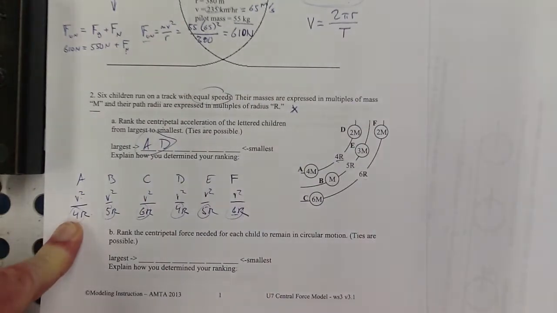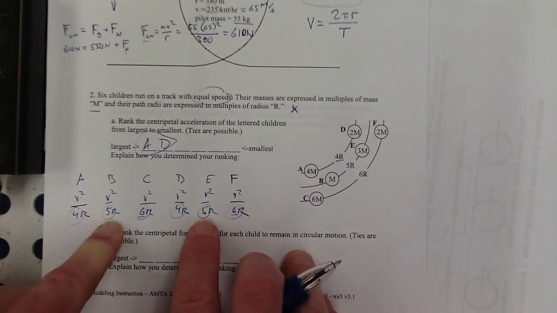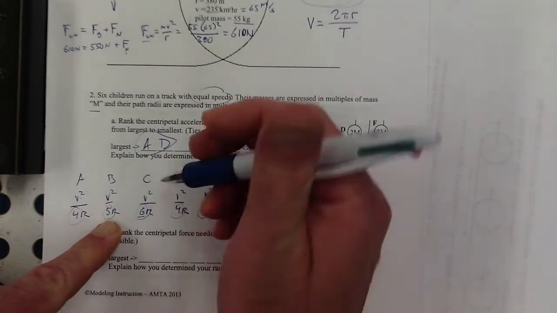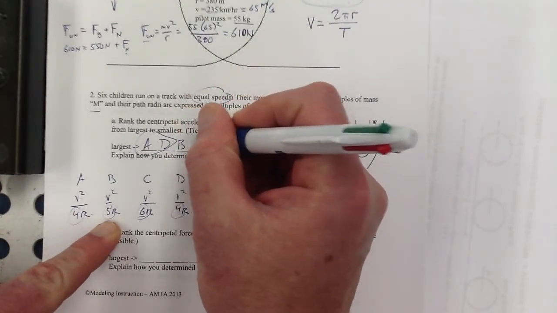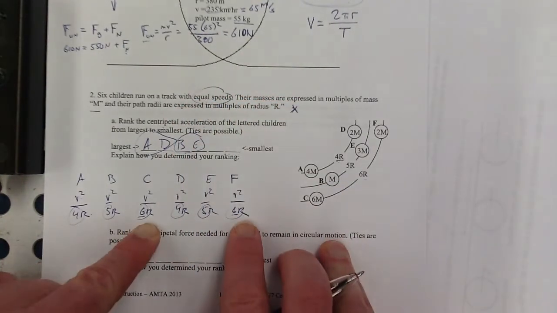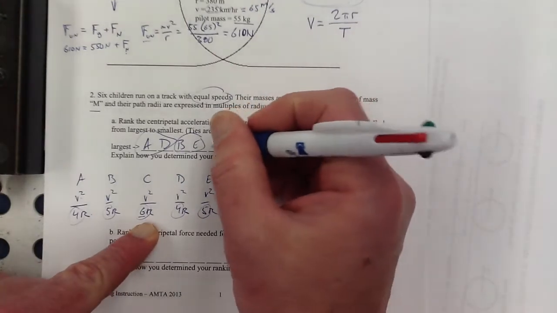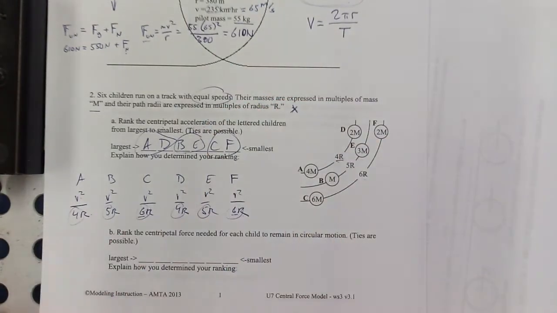Just put a circle around those to indicate that they're tied. And then dividing by 5, B and E are going to be tied. And then dividing by 6, C and F are going to tie.